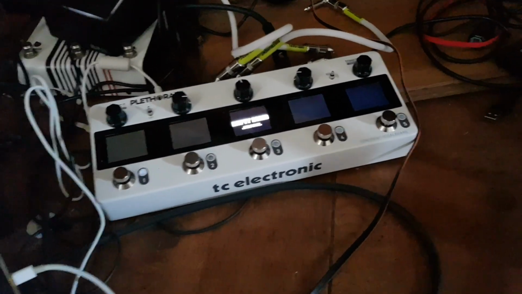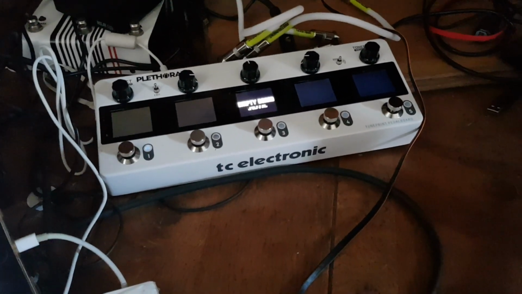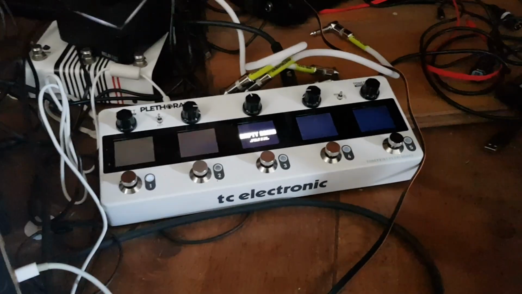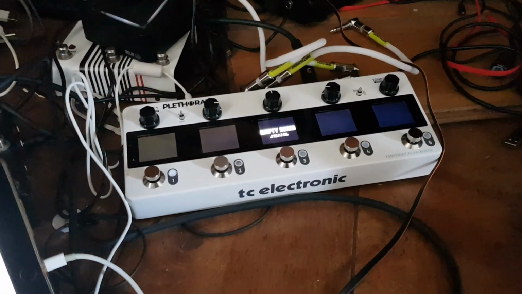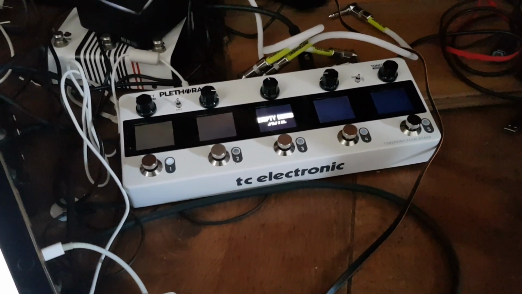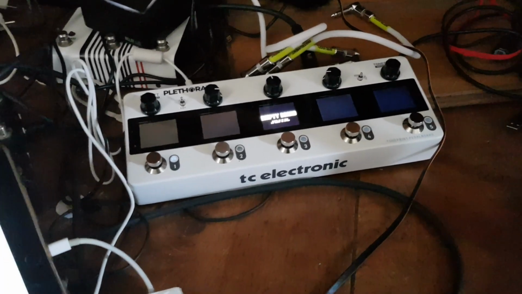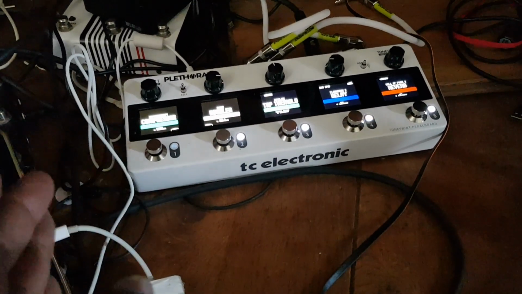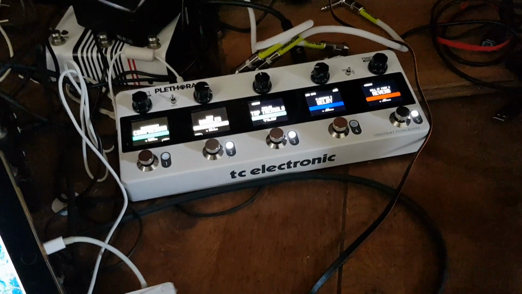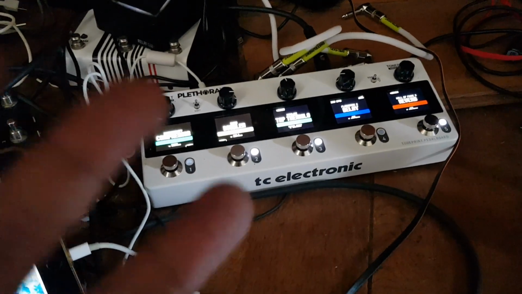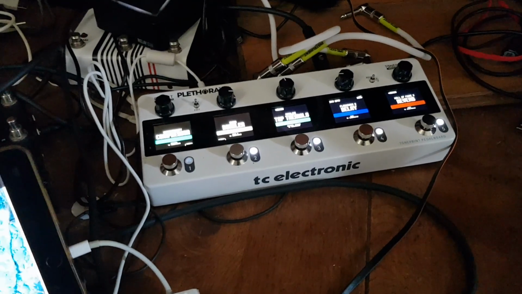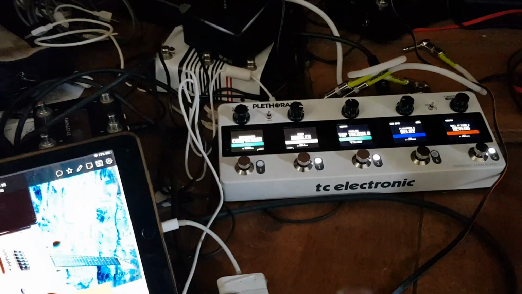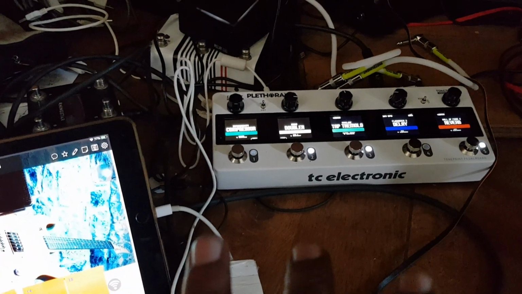A lot of people have been asking, what's the deal with the changing of the boards here on the Plethora? Like with any of the modelers that you have, if you're going through changing boards, it's dumping whatever's in the processor. All the DSP gets cleared and reloaded. That's always going to have some kind of a gap. There's no way around that. In the Helix, what they do is they use snapshots. You can build a big preset and then change parameters within the preset, and you never lose audio.